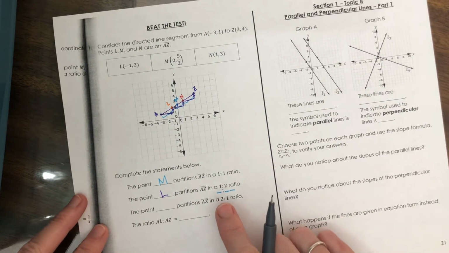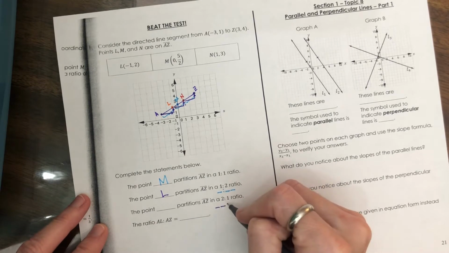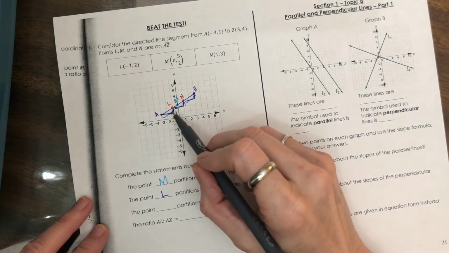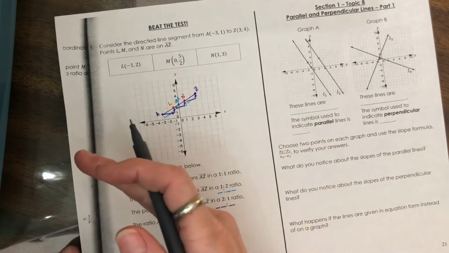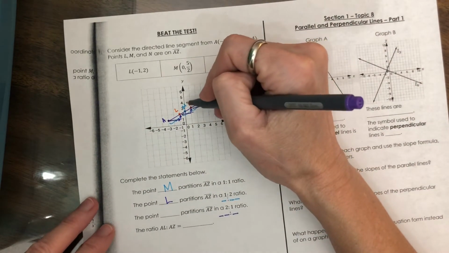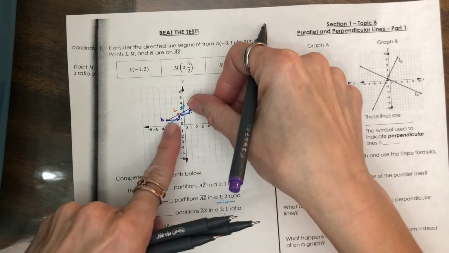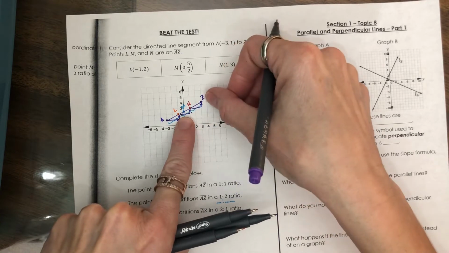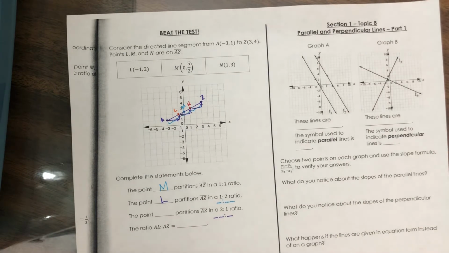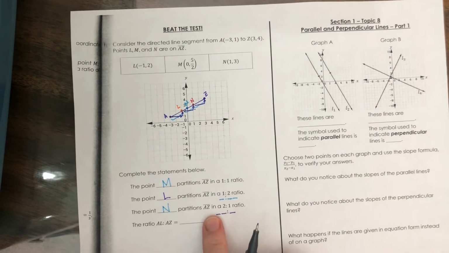All right, so let's look at a 2-to-1 ratio. Well, that would mean you've got 2 parts to the left and 1 part to the right. So which point here leaves us with 2 of those equal segments to the left and 1 of the equal segments to the right? And probably it's going to be N, because we haven't used that one yet. So let's look at N. You can see 2 steps to the left and 1 step to the right. So a 2-to-1 ratio. So N partitions AZ into a 2-to-1 ratio.